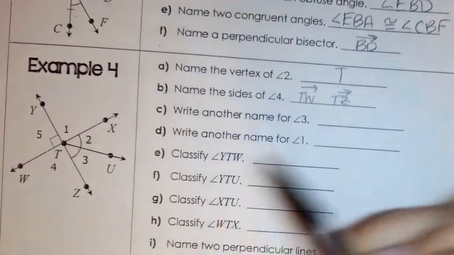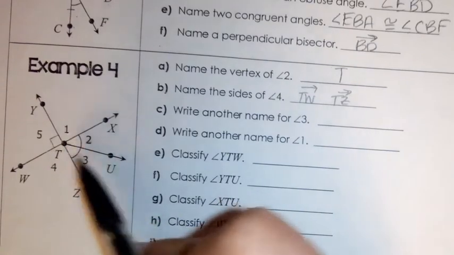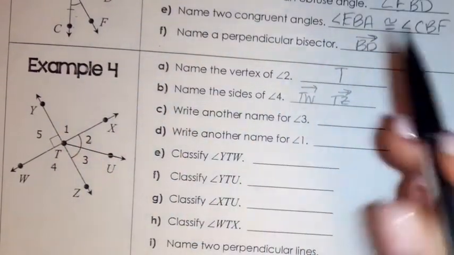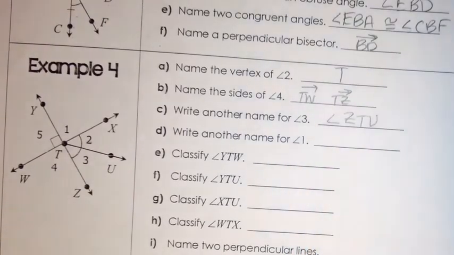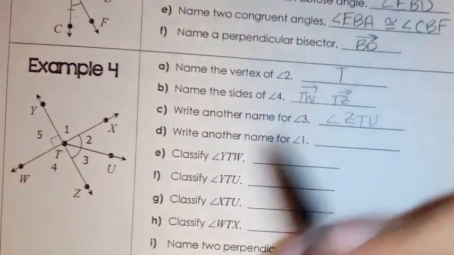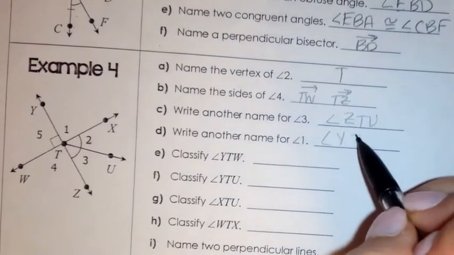Name another name for angle 3. So we can't name it T because we have all of these angles that share the same vertex, so we have to use the 3 letters. So it's ZTU. Write another name for angle 1. So again, we can't use T, so we can say YTX.